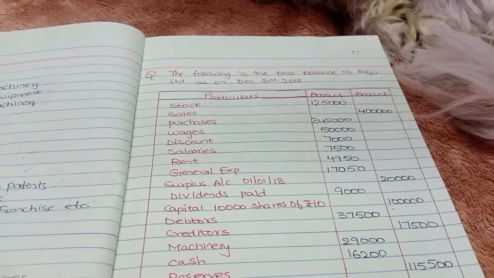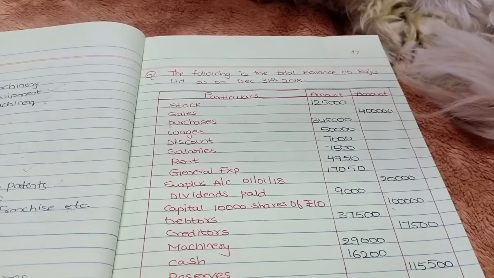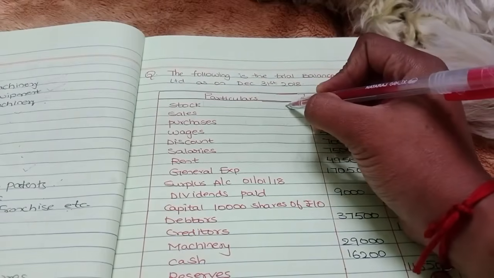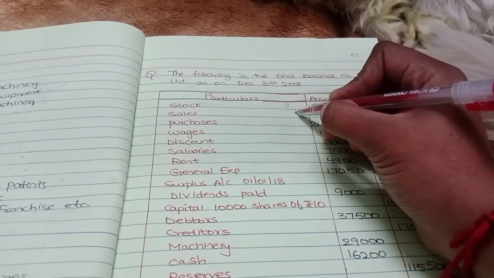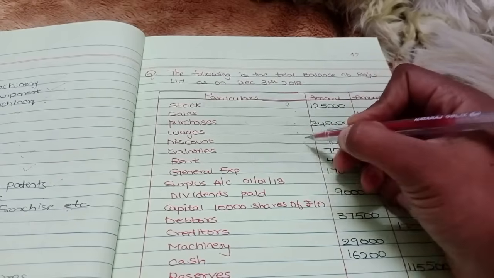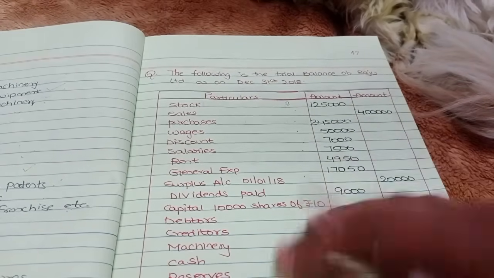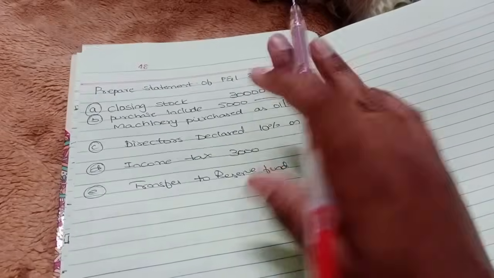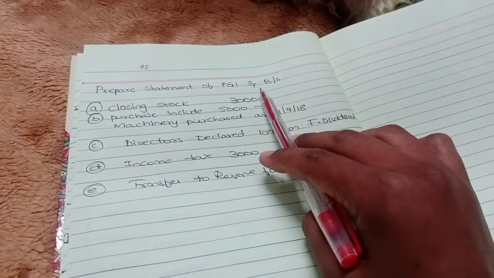Okay, students, I hope you are getting my point. Stock comes in P&L account, sales comes in P&L account, purchases comes in P&L account, wages comes in P&L account. Discount, salaries, everything they have given. Bad debts also they have given. And after the question, what they are asking: prepare statement of profit and loss and balance sheet.